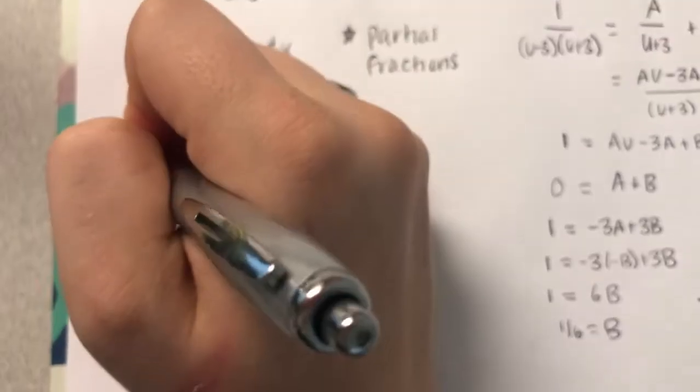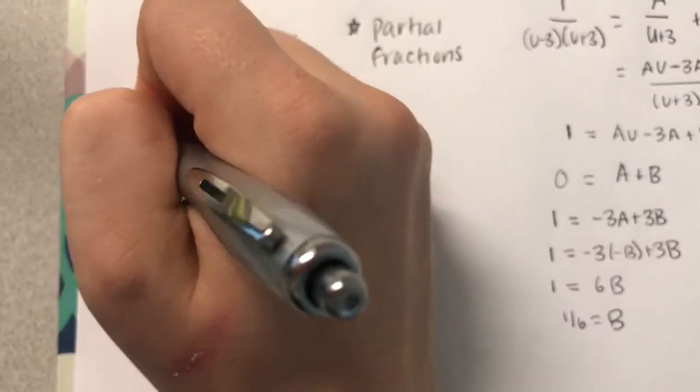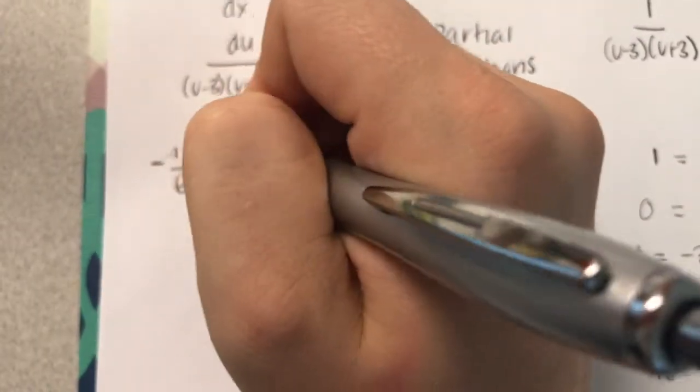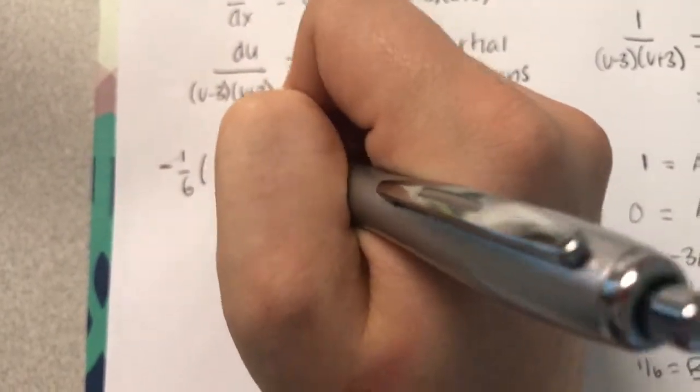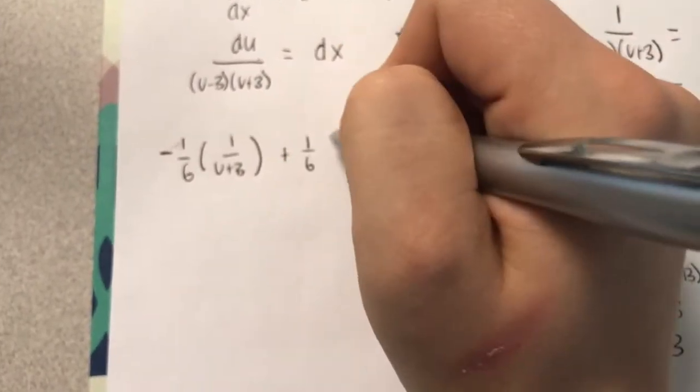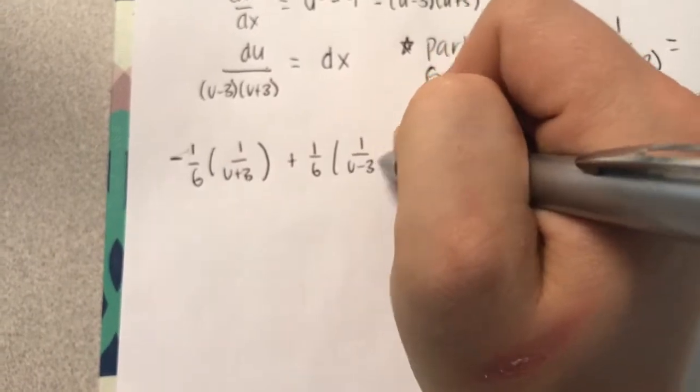So I get -1/6 times 1/(u + 3) plus 1/6, which is my B, times 1/(u - 3).